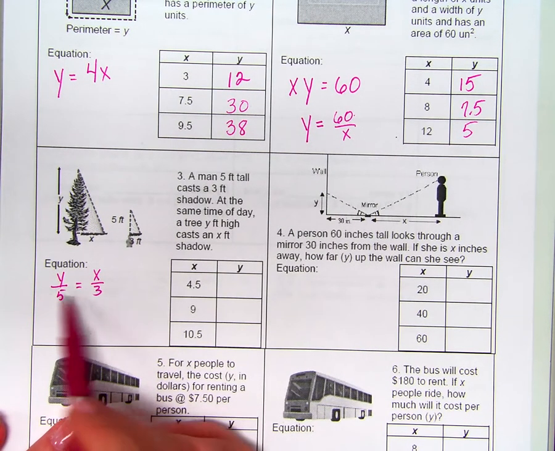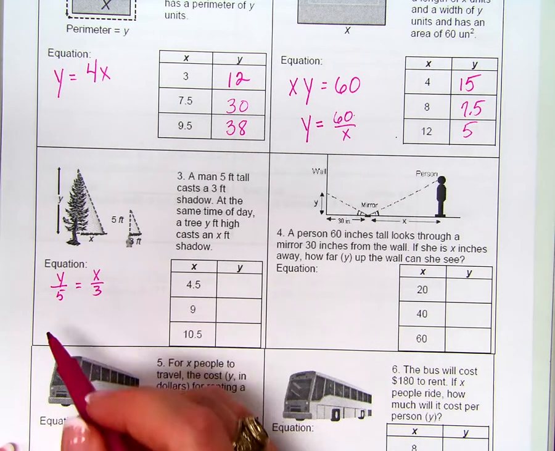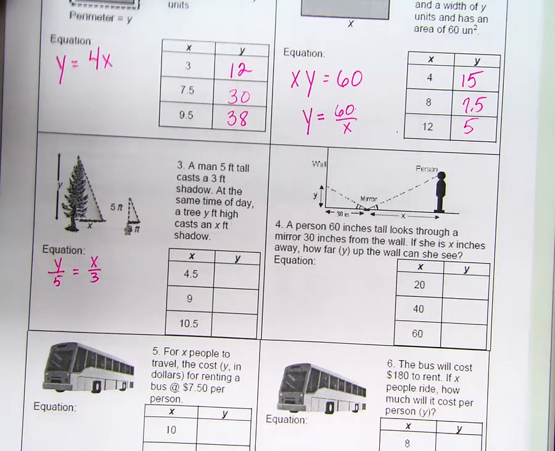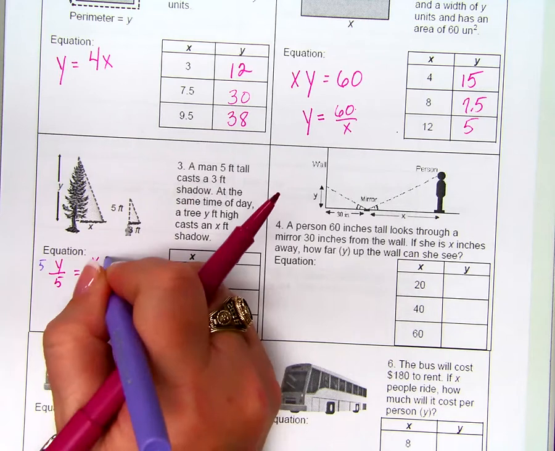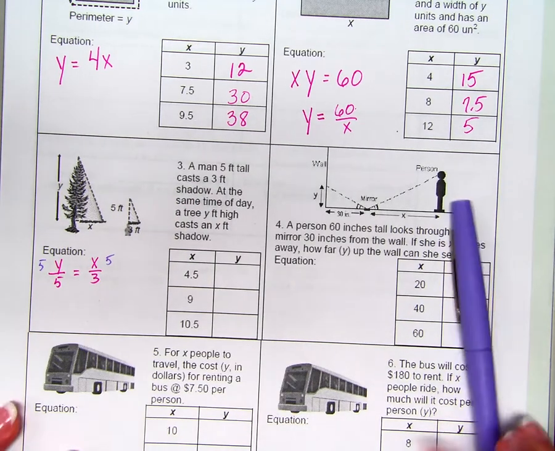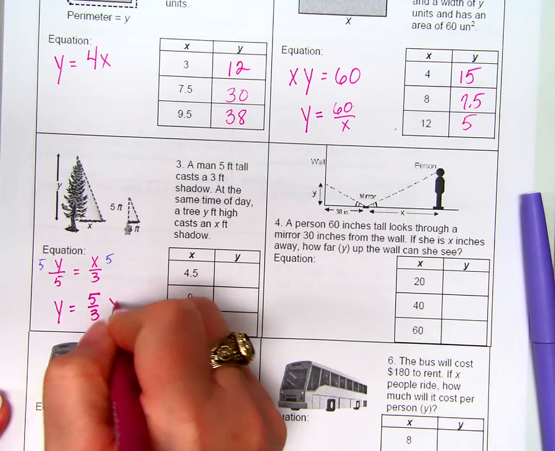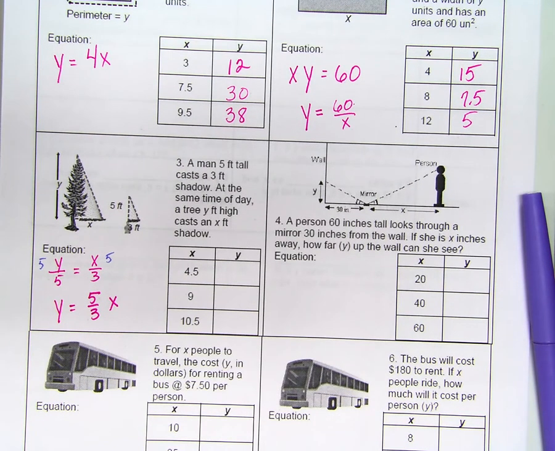This is kind of a useful equation right now, but wouldn't it be better if it was just y equals? How would I get rid of the 5 then? Yeah, it's in the denominator, right? So I'm going to multiply both sides by 5. When I do that, I get y equals 5/3 x, or 5x over 3. Either one of those is fine.